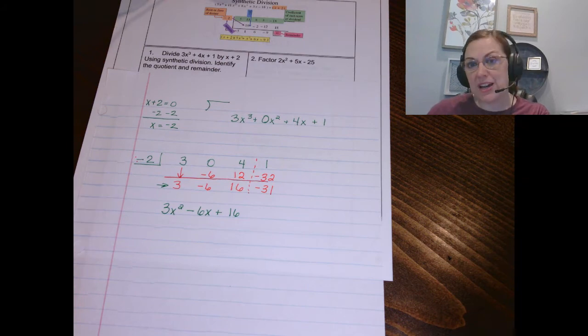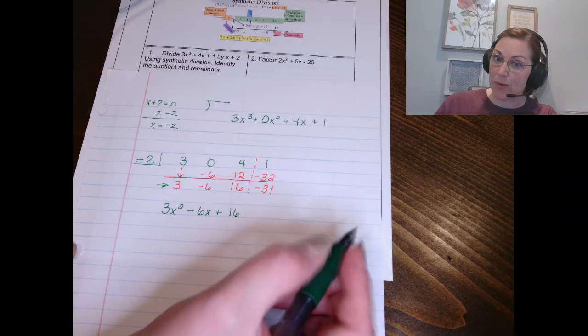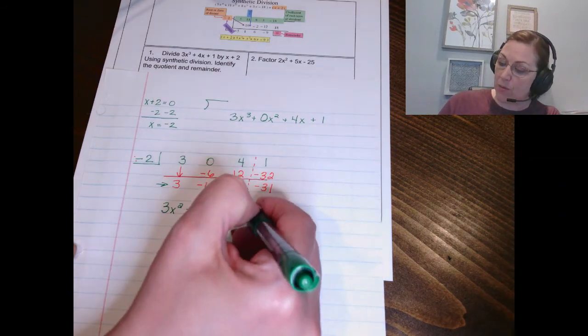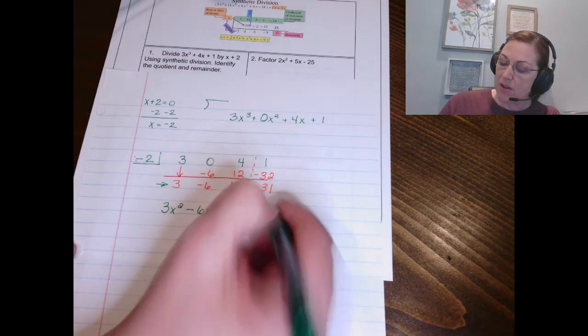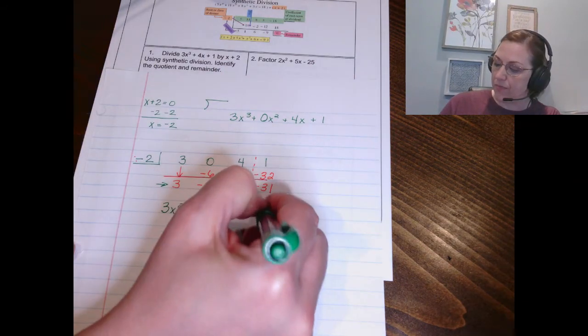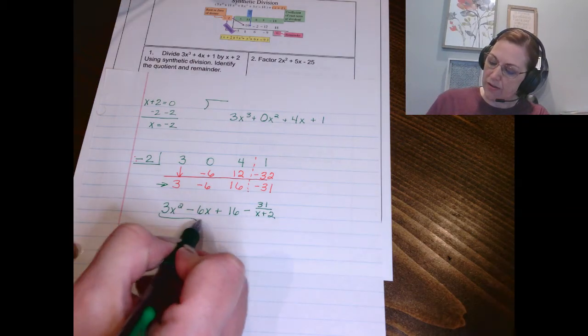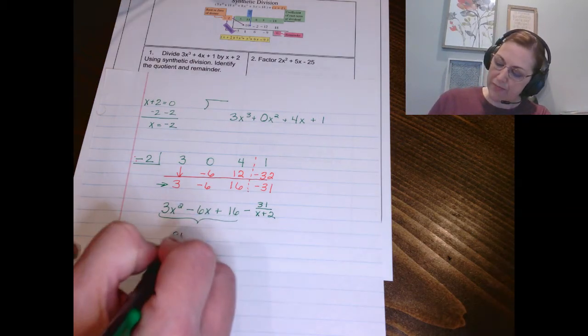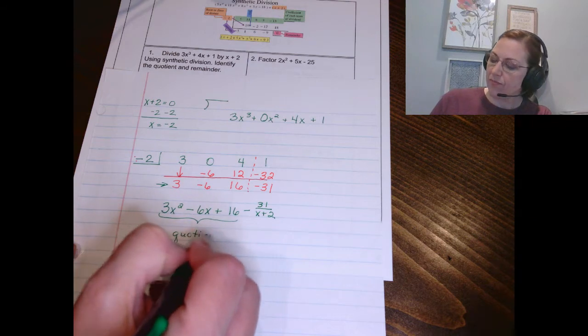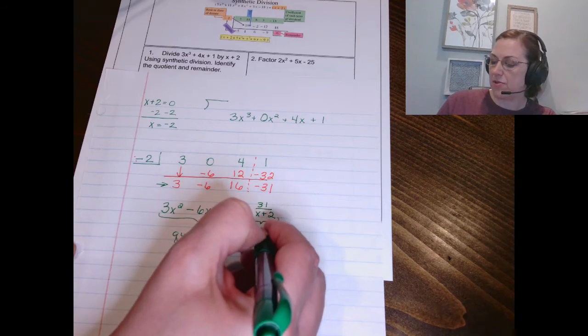So what does the negative 31 mean? That's our remainder. Okay, and just like when we were in elementary school, we write our remainder as a fraction. We put it over the divisor, which was x plus 2. So the quotient is here, and our fraction is carrying our remainder.